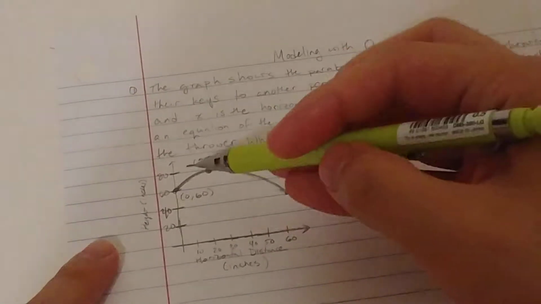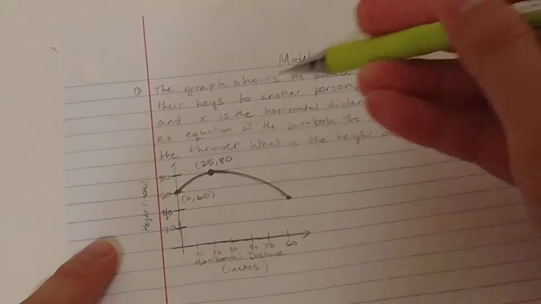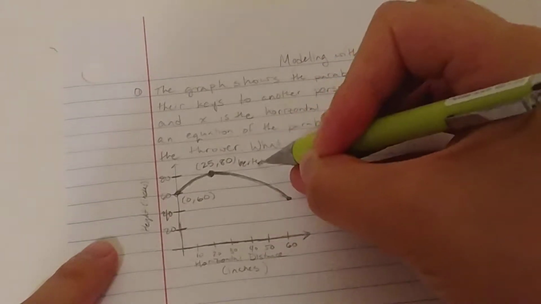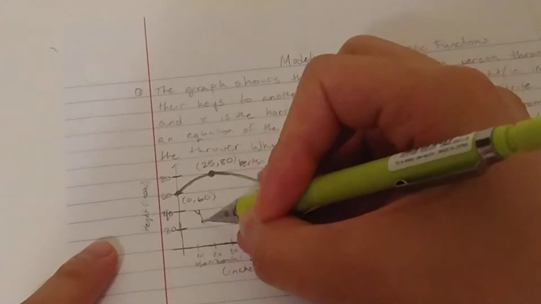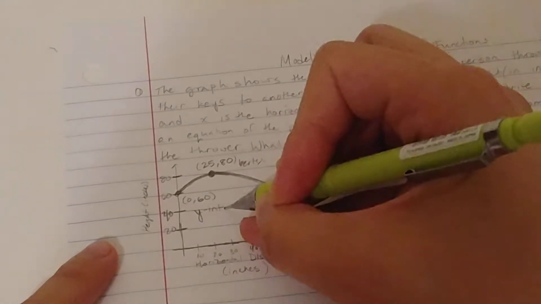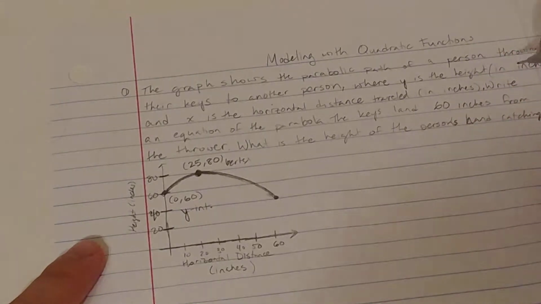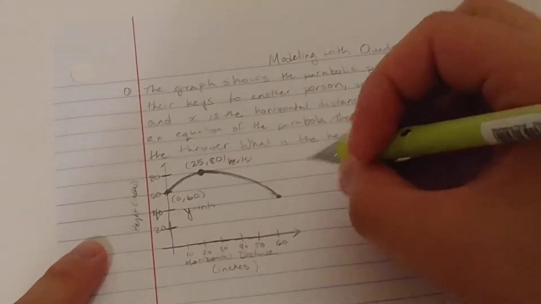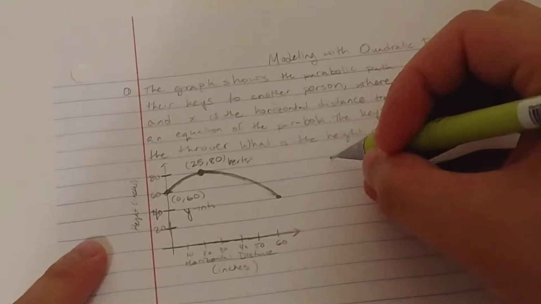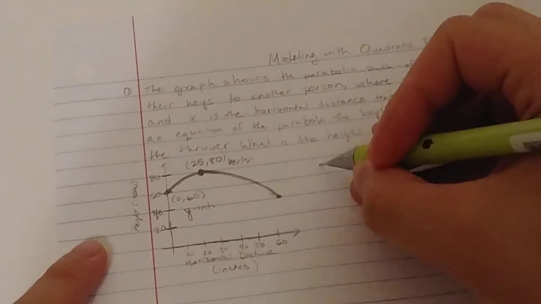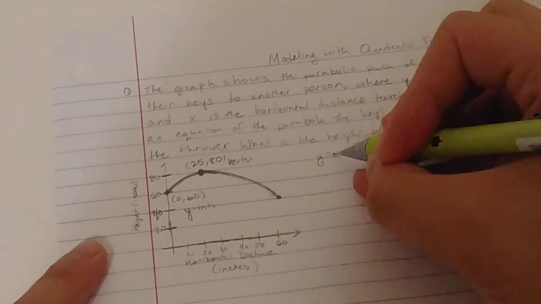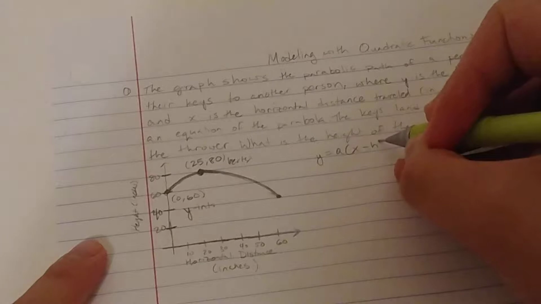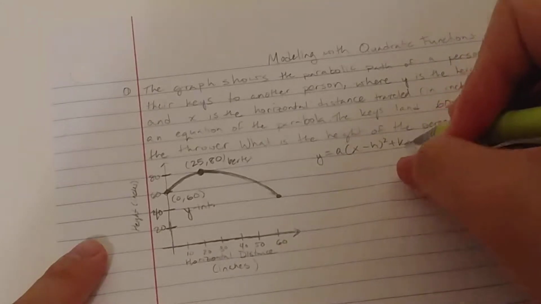All right, so here, notice we're given the vertex, and we're given the x-intercept and the y-intercept. So when you're given the y-intercept and the vertex, what you want to do is plug that into the original function. Okay, so we have the vertex form, y equals a times (x minus h) squared plus k.